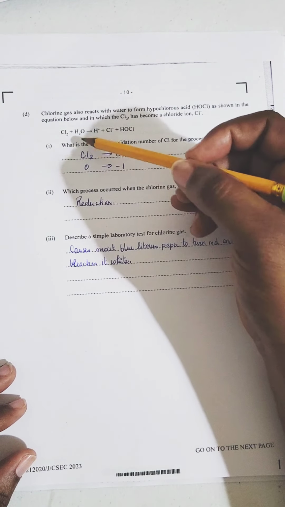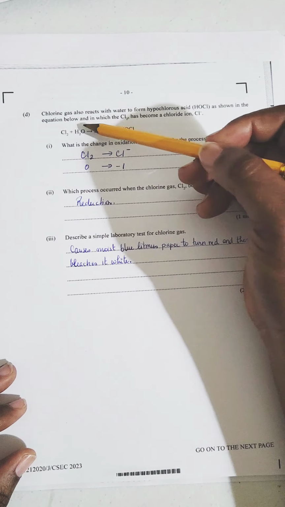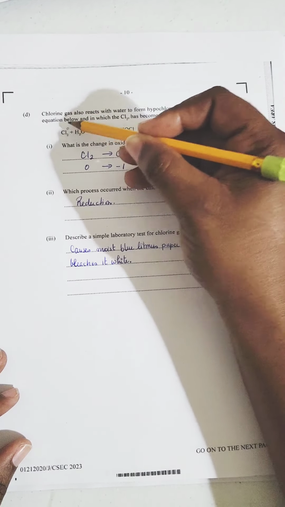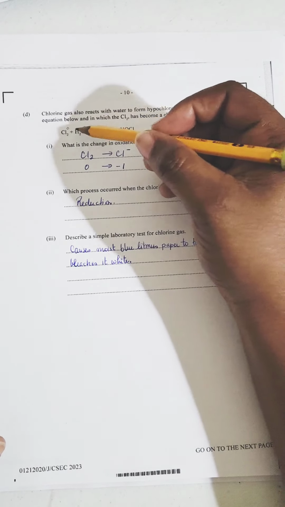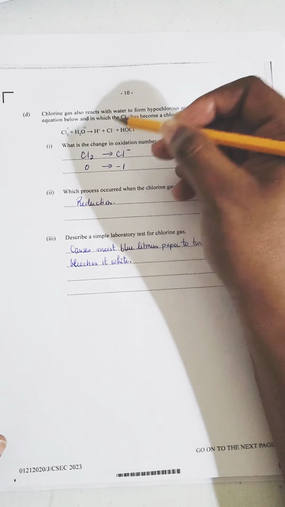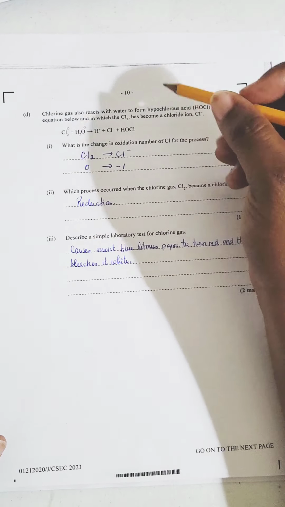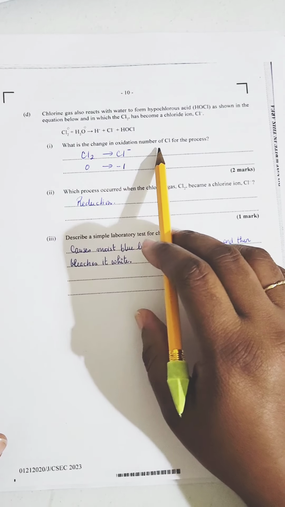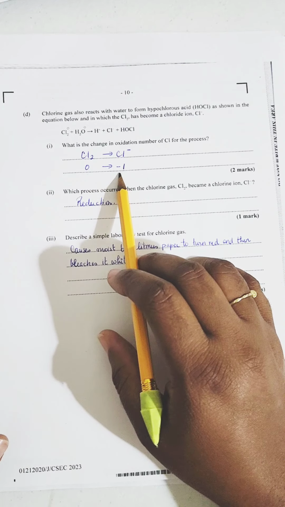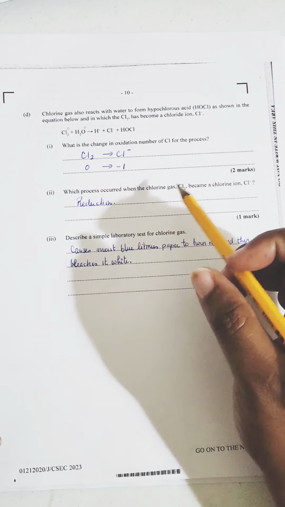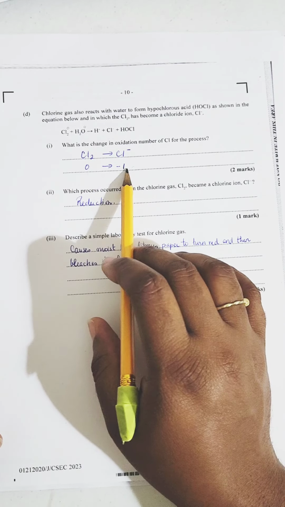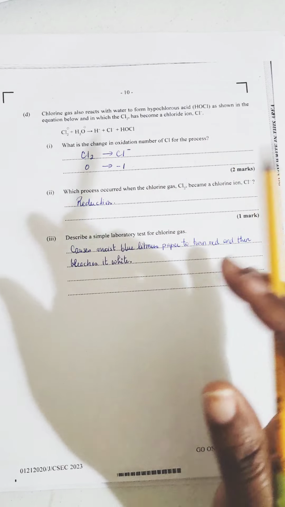So whenever we have molecules, the oxidation state of a molecule will always be 0. The oxidation state for Cl2 is 0 and water is 0. So that makes it pretty easy for us to see that we're going from a 0 oxidation state to -1, as can be seen here. So they ask, what is the change in oxidation number of chlorine for the process? It's from 0 to -1. So there is a decrease, right? There's a decrease. So we didn't oxidize, we actually became reduced. We went into the negative side of the number line.